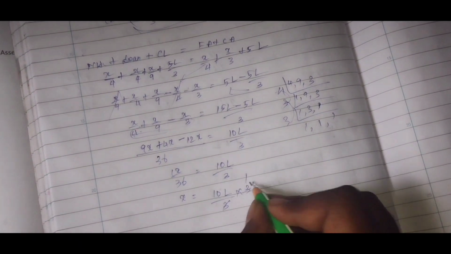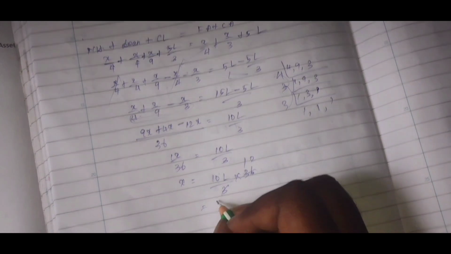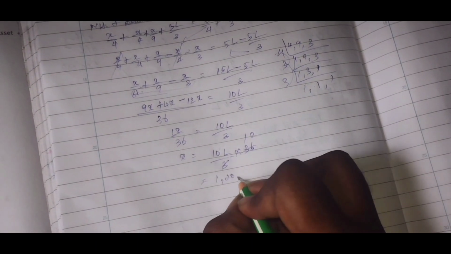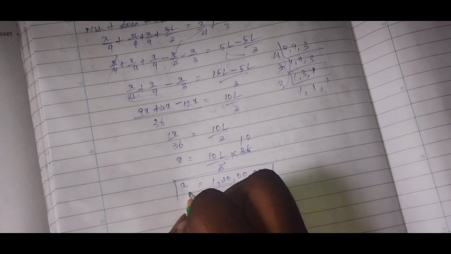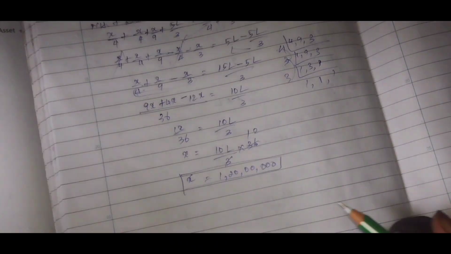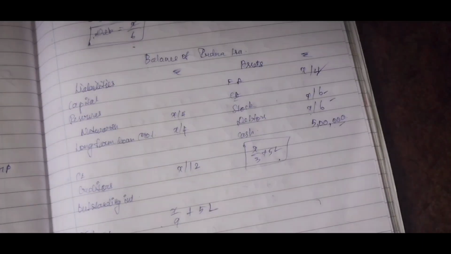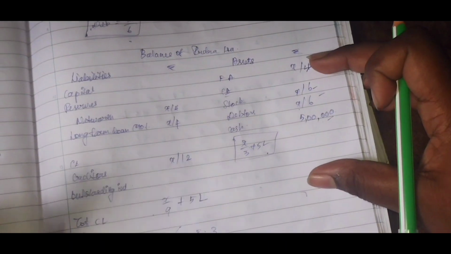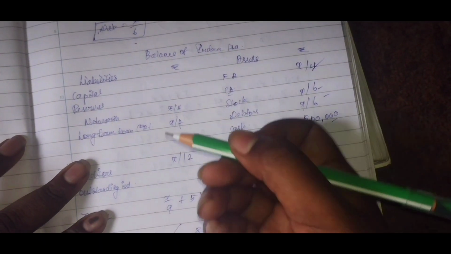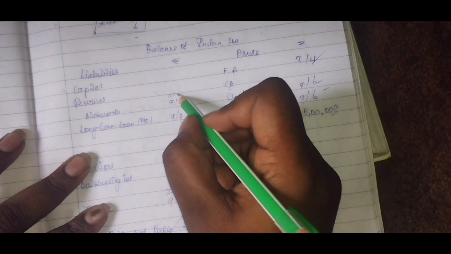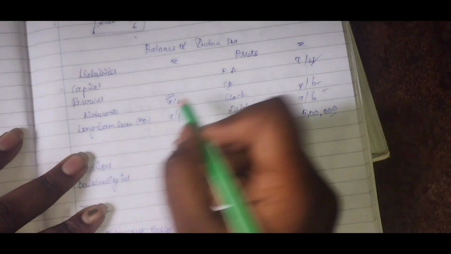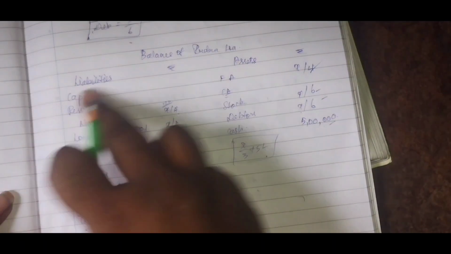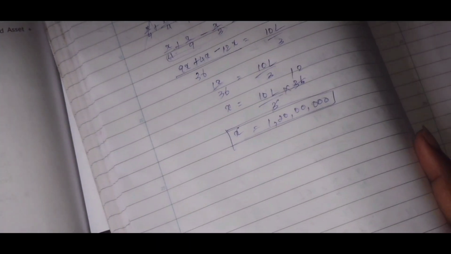When we multiply this we will get 1 crore 20 lakhs, which is nothing but sales, and we found out sales. Now what we have to do is, here all the data are related to sales, so we have to substitute. For example, 1 crore 20 lakhs by 4 is net worth. So the same way we have to do for all of this. That's what I'm going to do now.